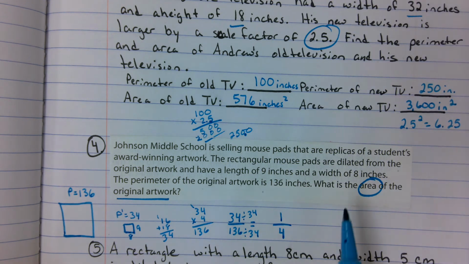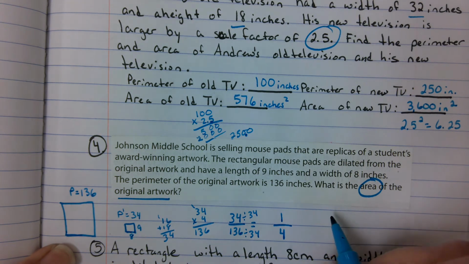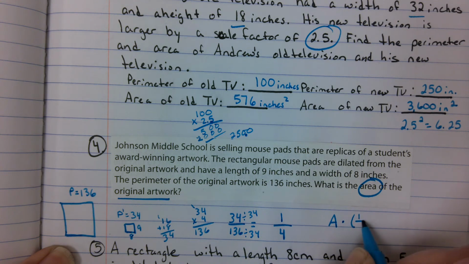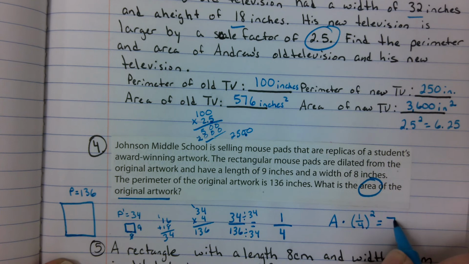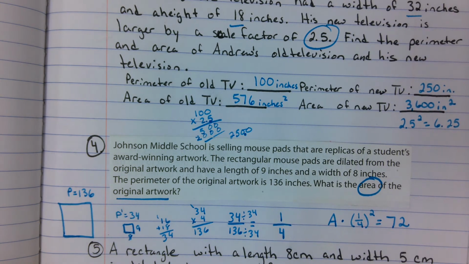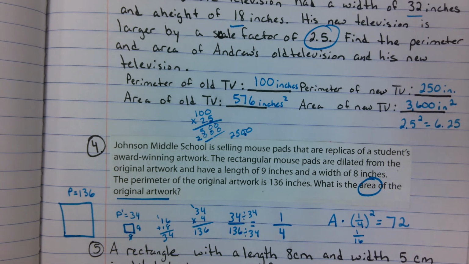Okay. But we need to find the area of the original. So the area of the original times the scale factor squared is equal to the area of the new. And the area of the new is 9 times 8, which is 72. Okay? 1/4 squared, that is 1/16. Okay? So I have area times 1/16 equals 72.